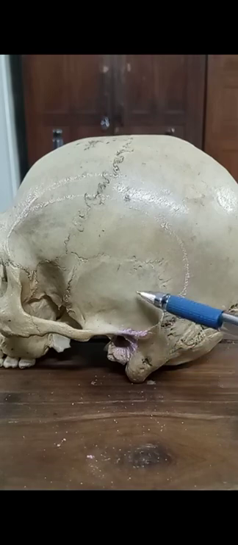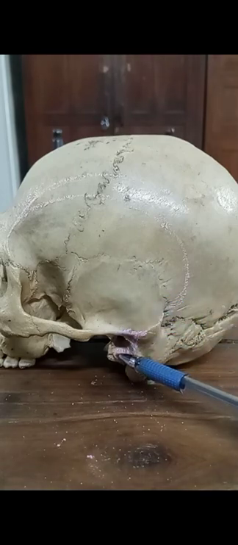This is the mastoid part, squamous part, and this is the tympanic part of the temporal bone. The petrous part of the temporal bone is seen in the interior of the skull.